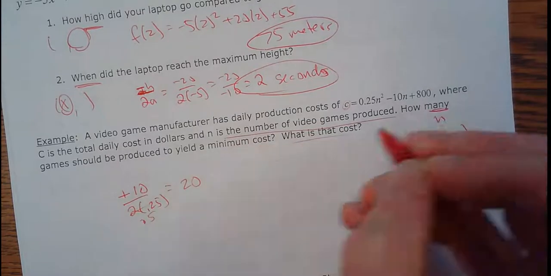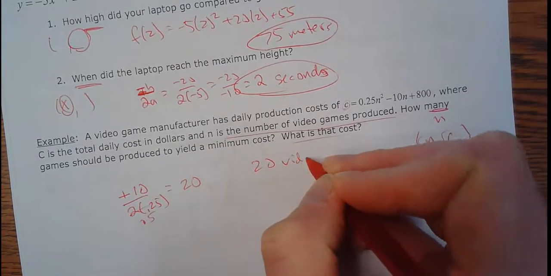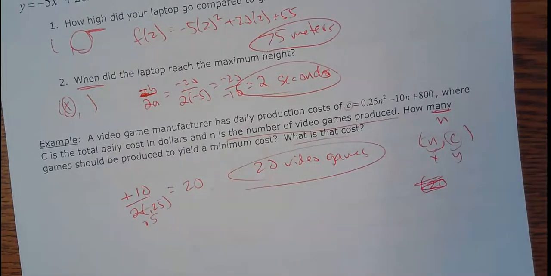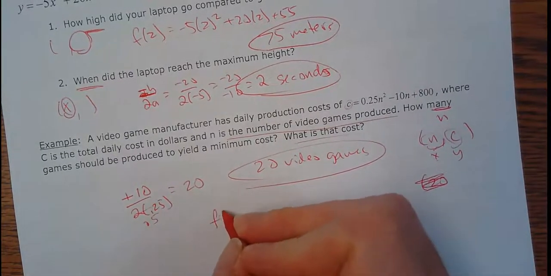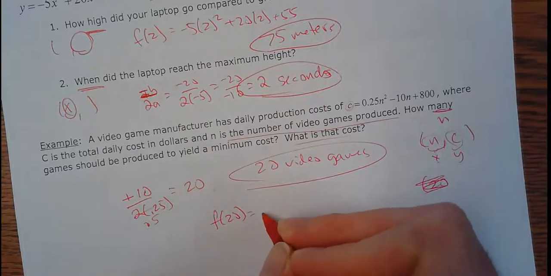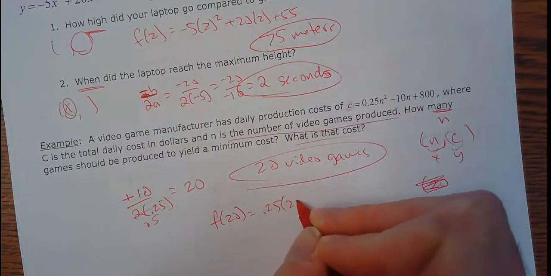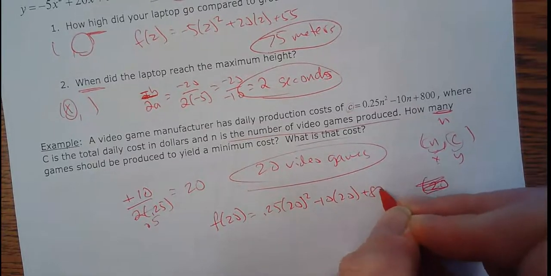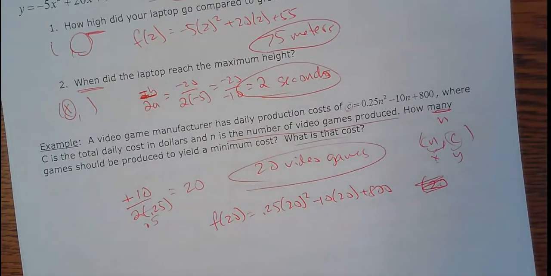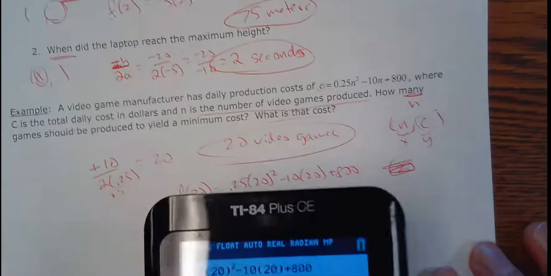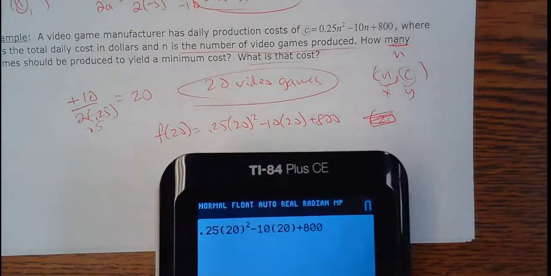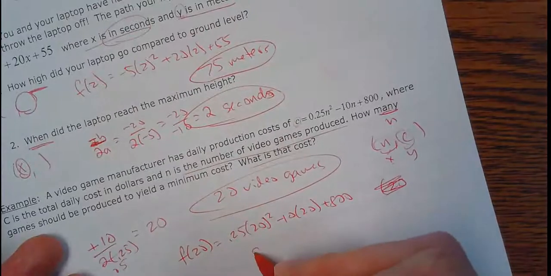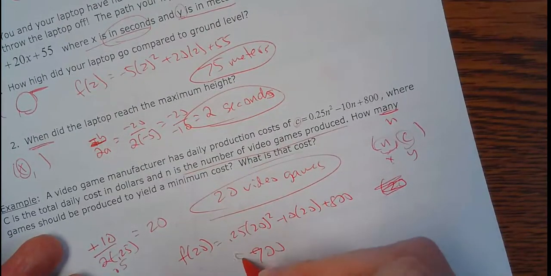So how many? 20 video games. I'll write it like this. Now what would the cost be for 20 video games? Take f of 20. So that would be 0.25 times 20 squared minus 10 times 20 plus 800. Type it in just like this, if you can see everything there. Hit enter. 700. So it would cost $700.